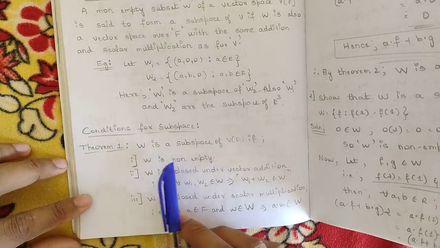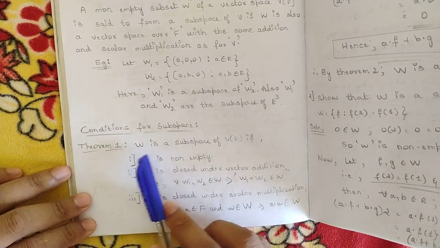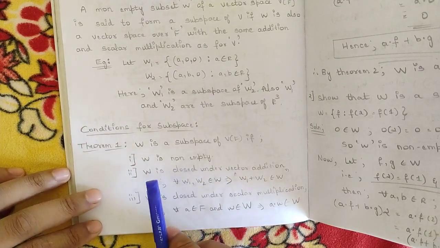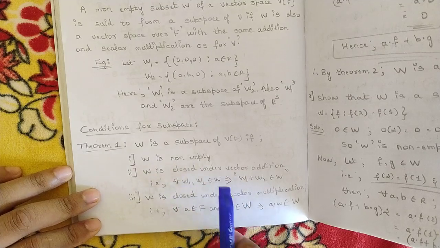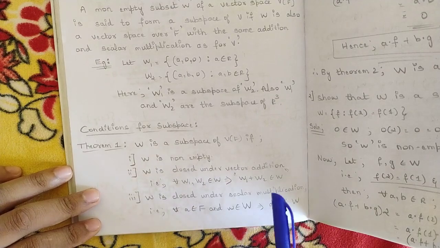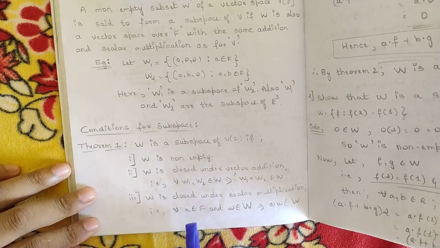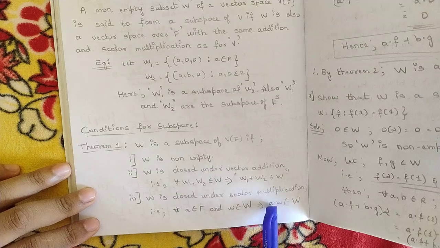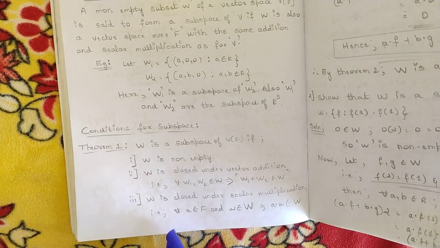Now we have some conditions for a subspace. Theorem 1: W is a subspace of the vector space V over F if and only if W is a non-empty set, and W is closed under vector addition, that is, for all w1 and w2 belonging to W, w1 plus w2 also belongs to W. The next condition is closure under scalar multiplication: for all a belonging to F and w belonging to W, a times w belongs to W itself. This is theorem 1.